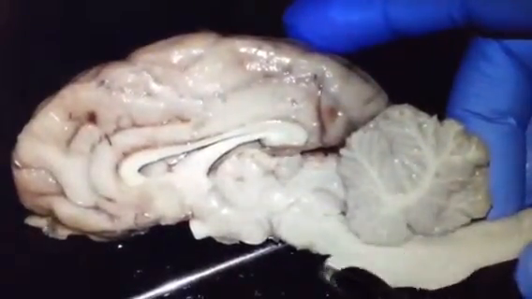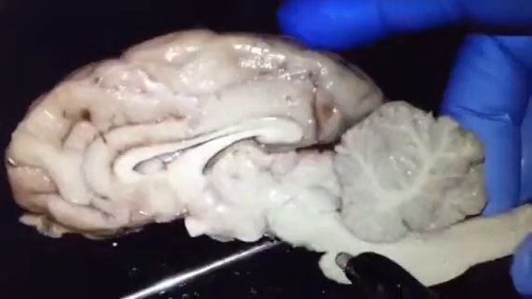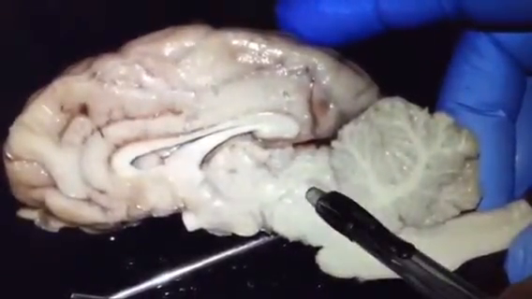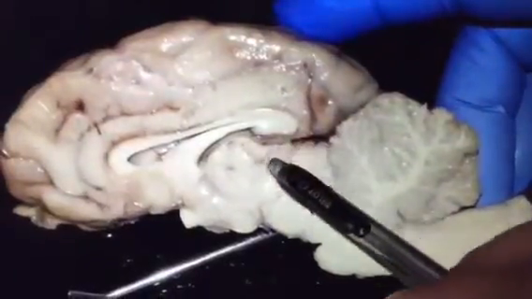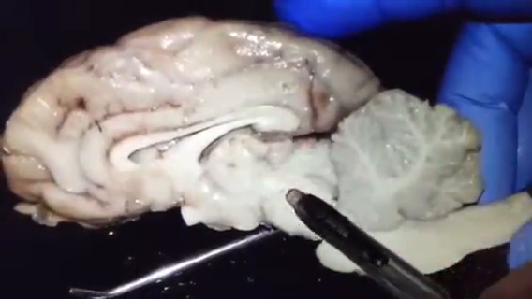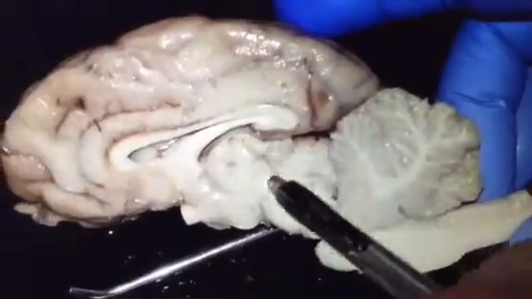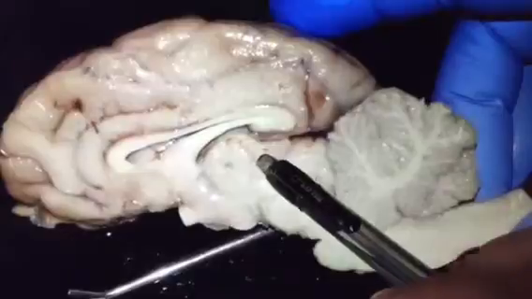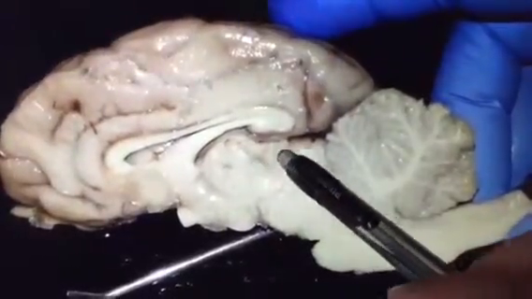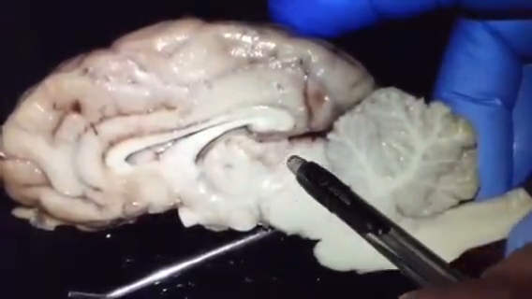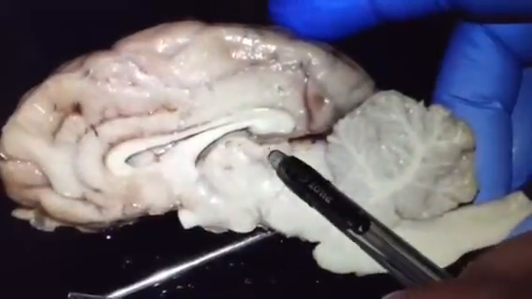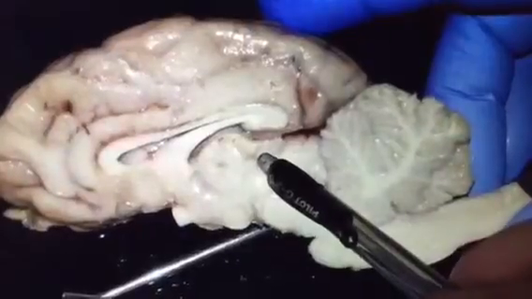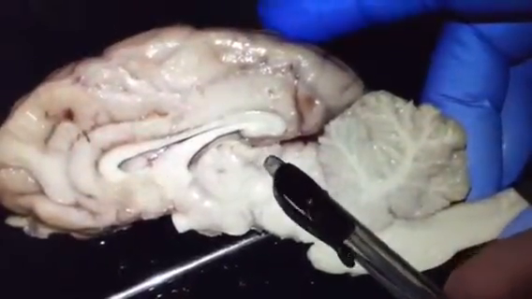So let's go down to the second bump. This is called the pons. And right above the pons, this is the most superior portion of the brainstem, which is called the midbrain. Pons, midbrain. And here we can see the two little bumps, the very small egg shape. This one is called pineal gland, or we can also call it pineal body.